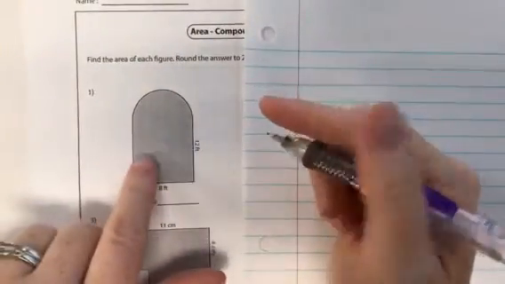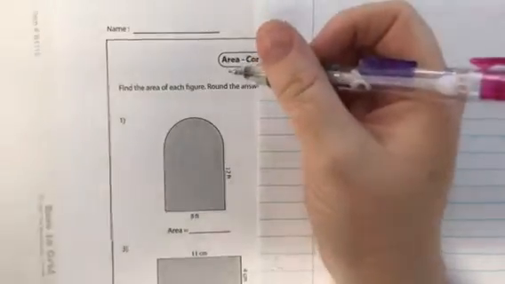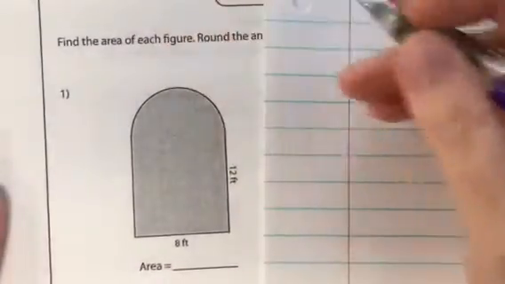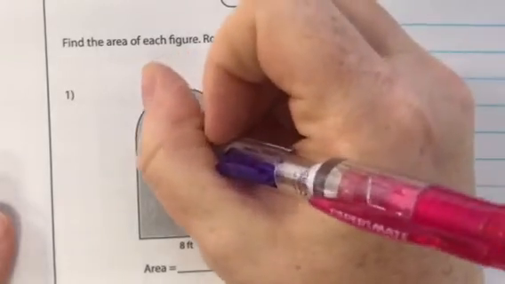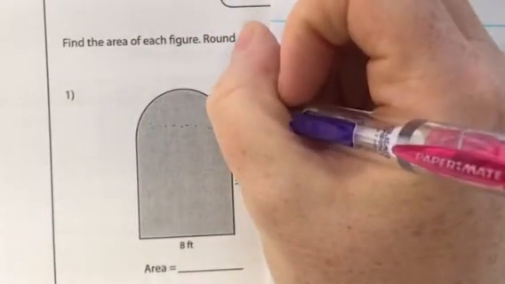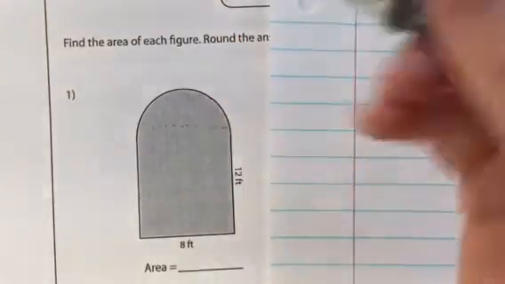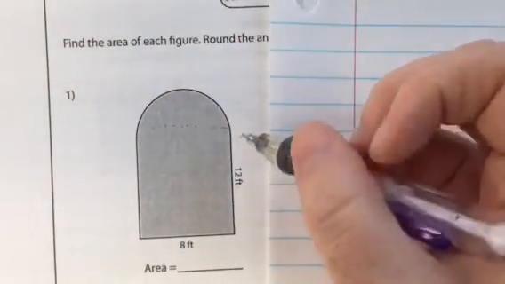Okay, so we're talking about composite figures, and this is day 2. So I want to look at these figures. For example, on the front of the page, we have a composite figure right here. This shape, if you break it down a little bit, has a rectangle, and then it has that semicircle or half circle at the top, okay? So let's talk about some things we know from this, okay?